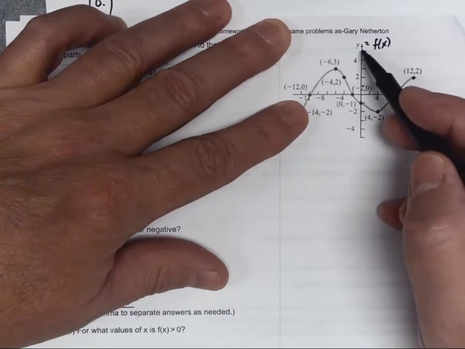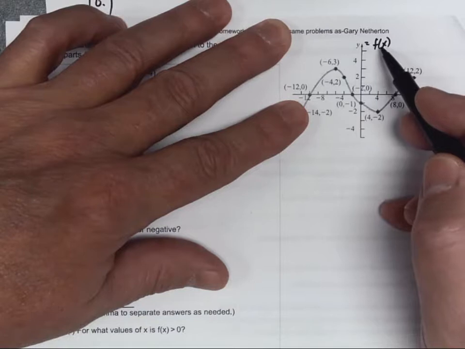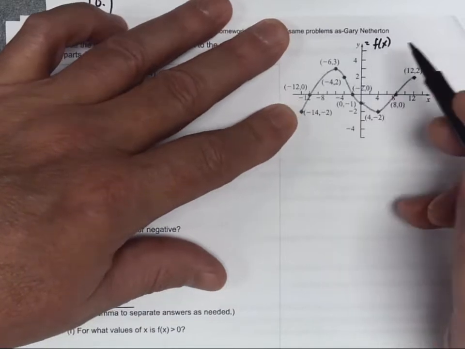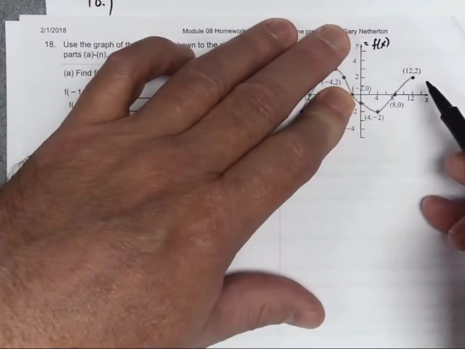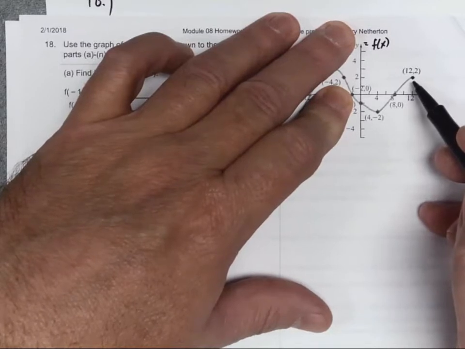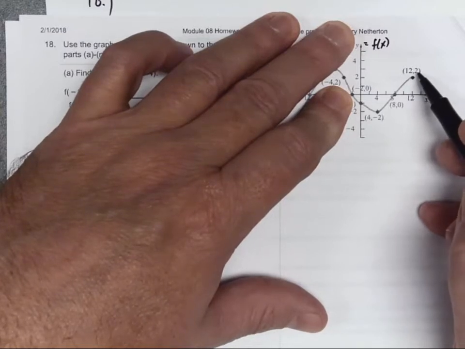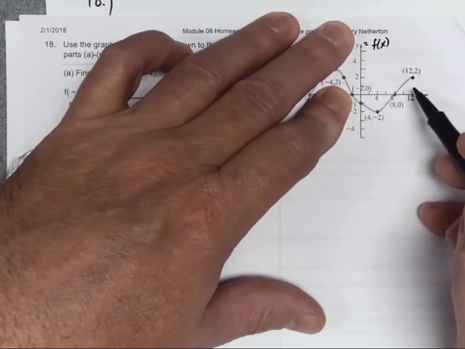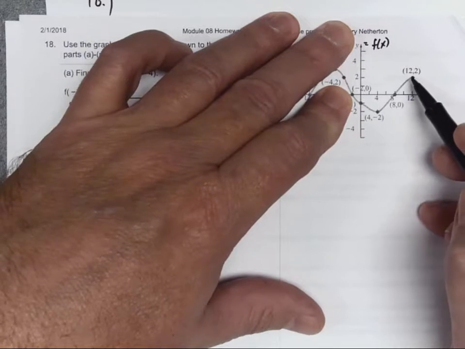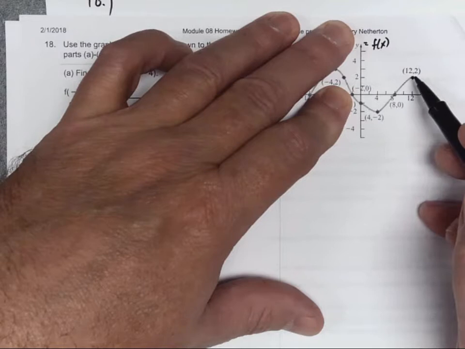That's why I say up here, y means the same thing as the function. If I were to go to this point over here, I would say when x is 12, the function equals 2. I could say when x is 12, y is 2, but in this case, we need to think about this as a function. When x is 12, the function is 2.